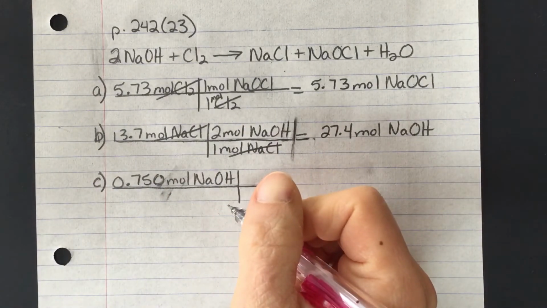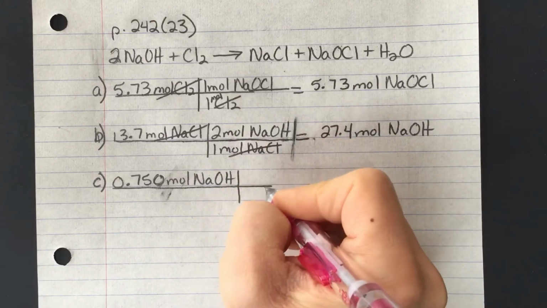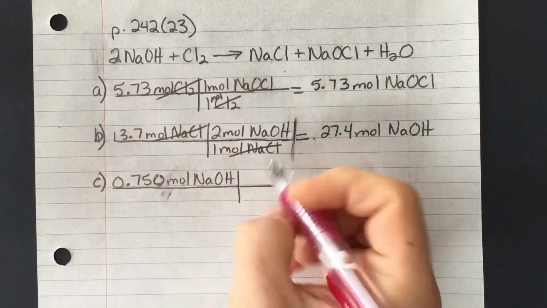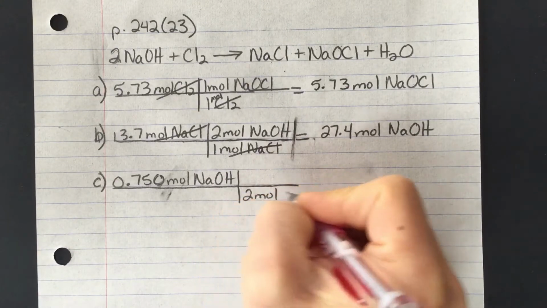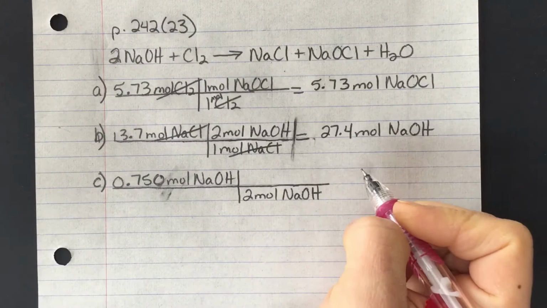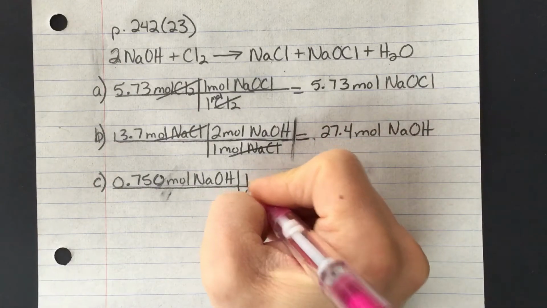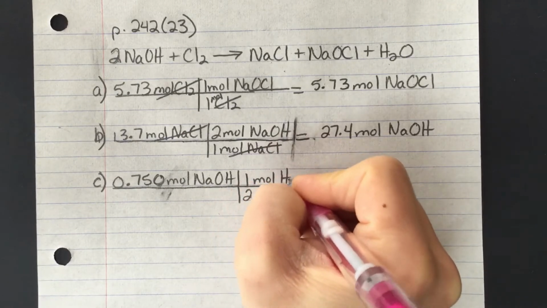And I'm going to grams. So 0.75. When I look at my sodium hydroxide, it has a 2 in front of it, so that's 2 moles of sodium hydroxide. I am going to water, so there's nothing in front of it, so that's a 1 mole of water.